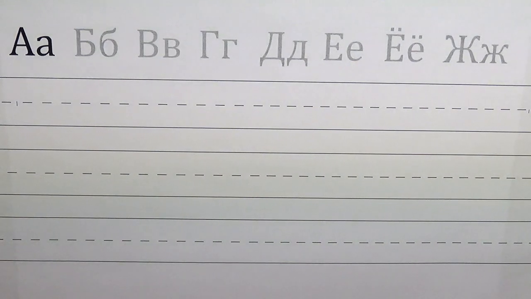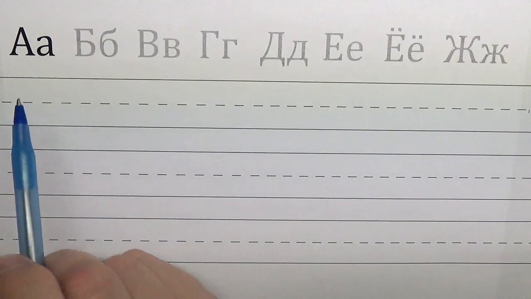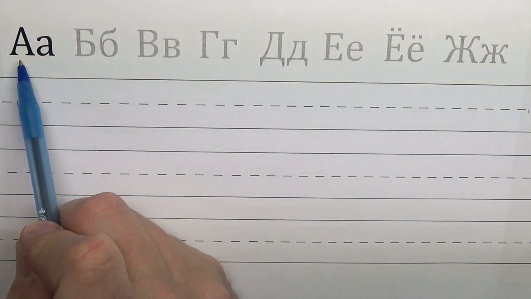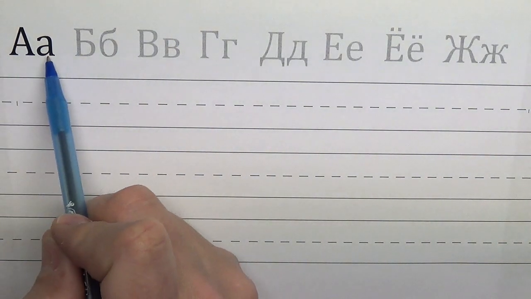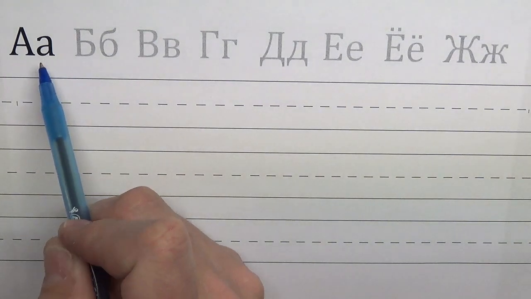Welcome to our tutorial on the Cyrillic or Russian alphabet. We'll begin with the first letter. This is the capital letter A, lowercase a.